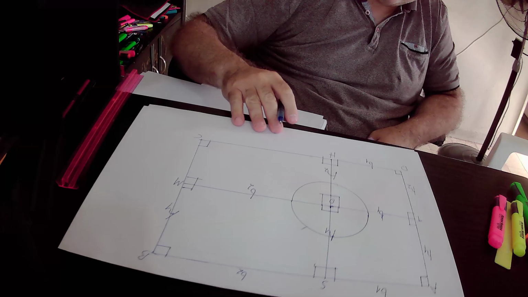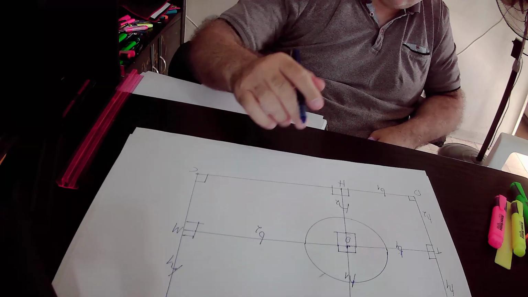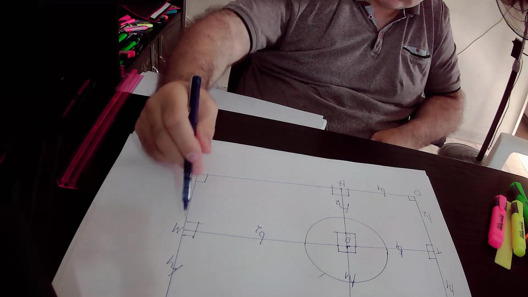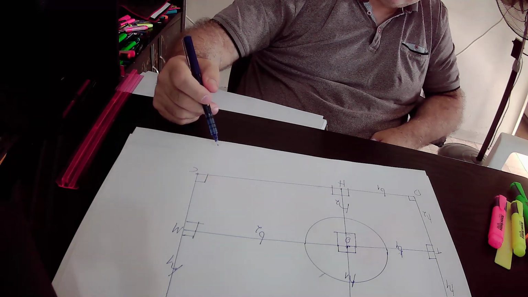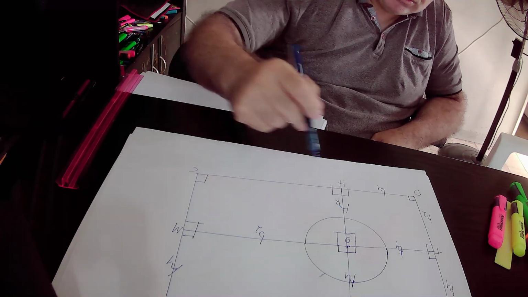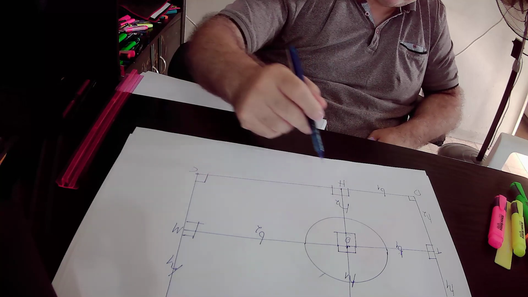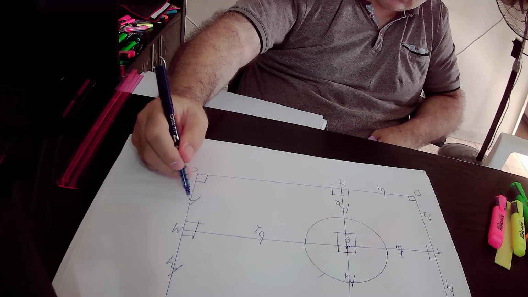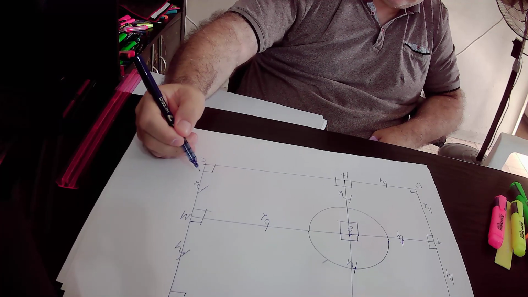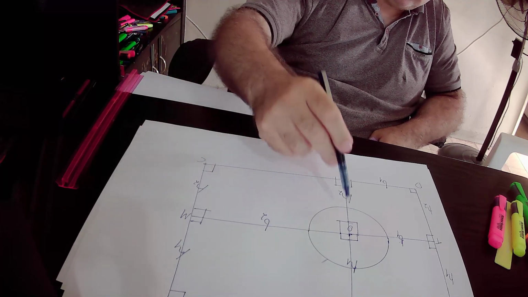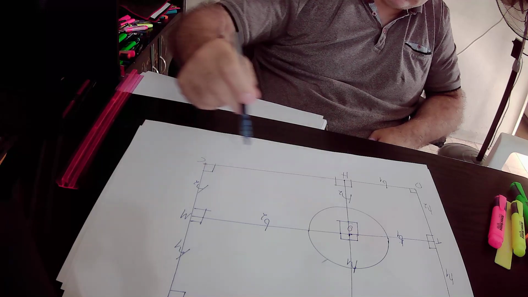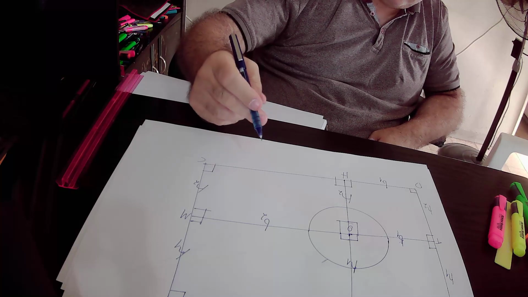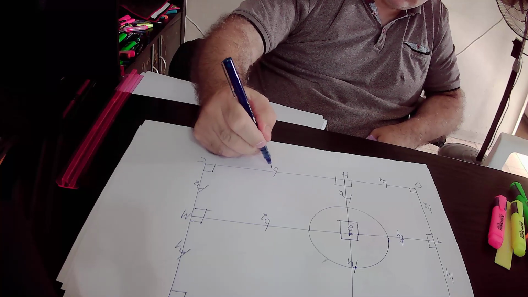And finally, in rectangle OMHC, OH equals MC. But we know that OH equals H2, therefore MC must also be equal to H2. And we also know that OM equals HC, but OM equals B2, therefore HC must also be equal to B2.